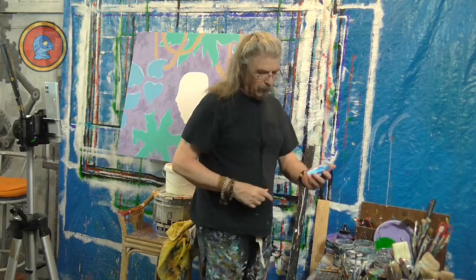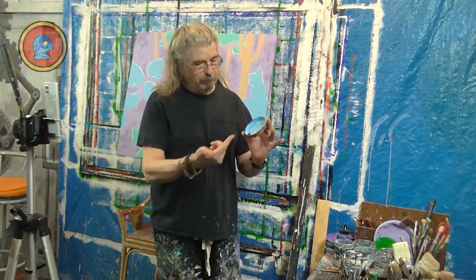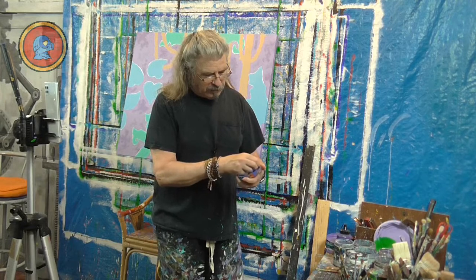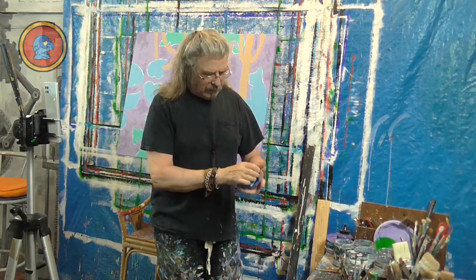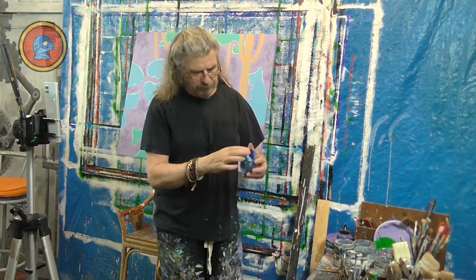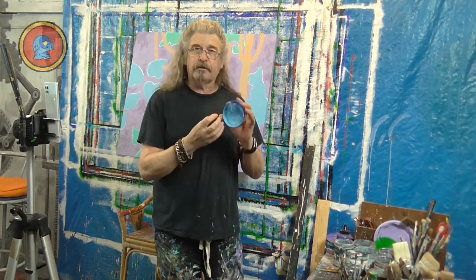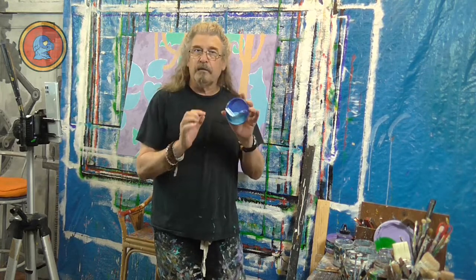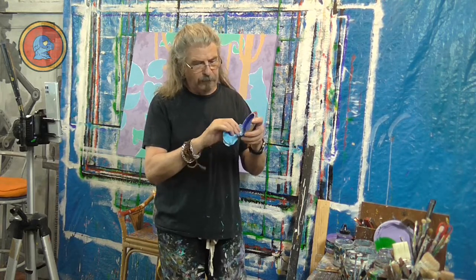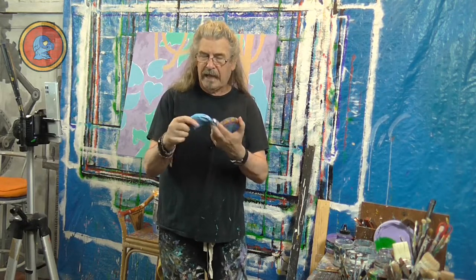So here I have a palette full of cerulean blue paint, which is dry. All I have to do is just grab one little edge and kind of pull this stuff off, because the binder of these pigments is a polymer emulsion. So when you pull this stuff off, you can see that acrylic paint is nothing more than just plastic.